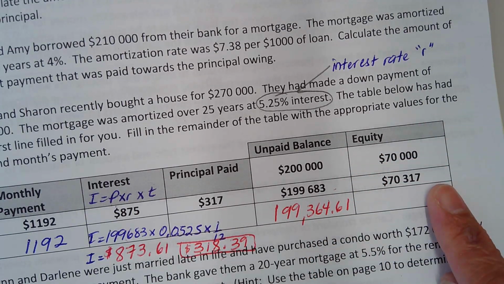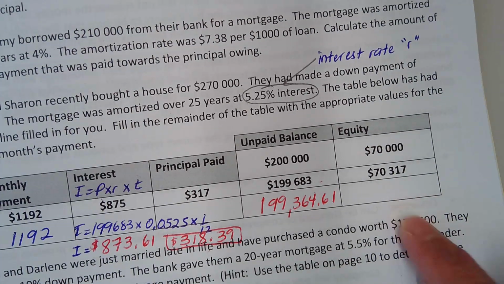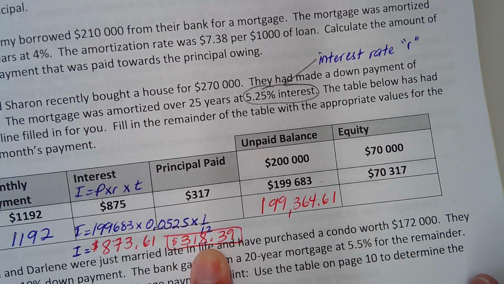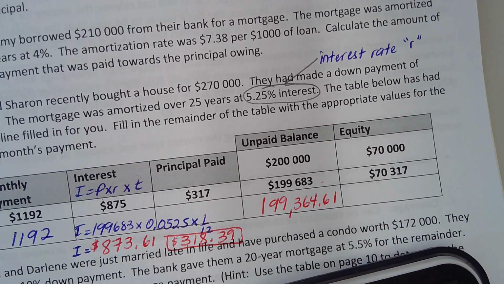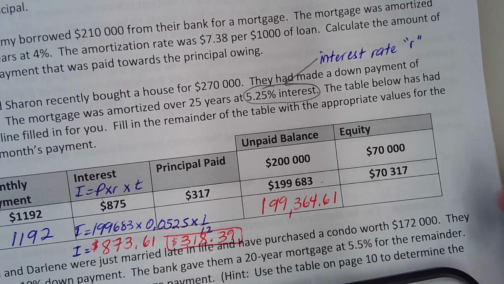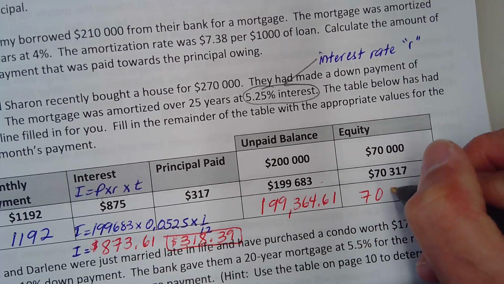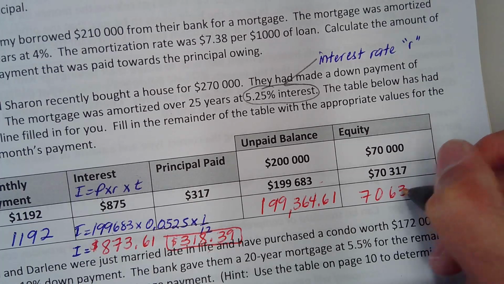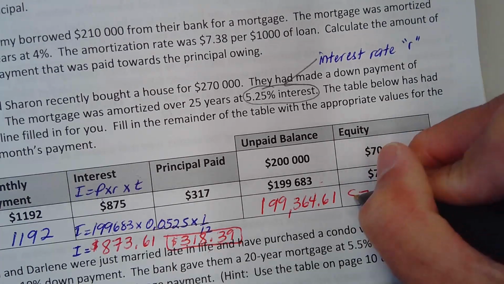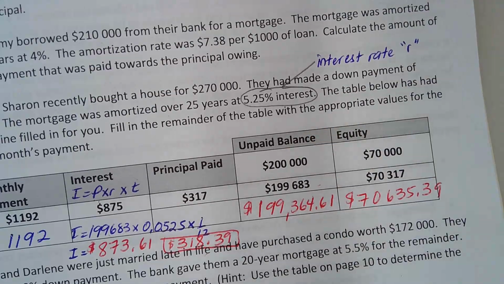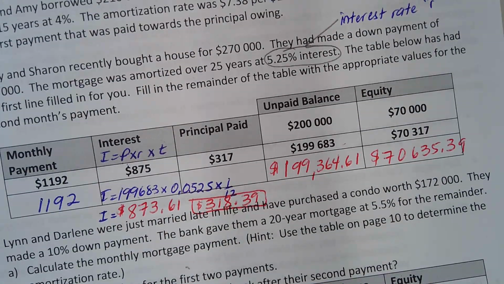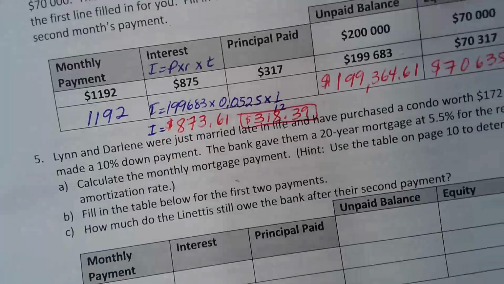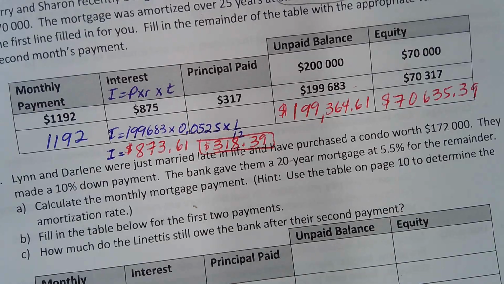And then the next part. Use 318.39 again and add to equity. Right. Use this amount and then add to equity. 318.39. Add to equity. So it's $70,635.39. I gotta put my dollar sign in each. How do you like that? Is that okay? It's kind of interesting how those work.